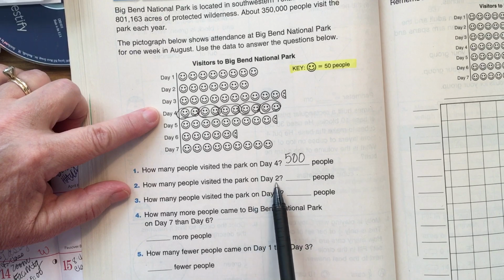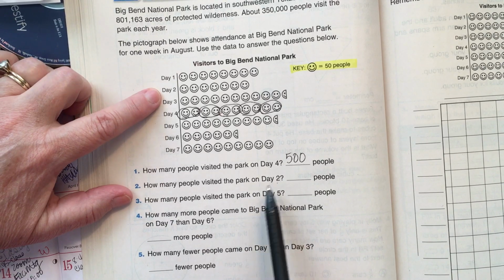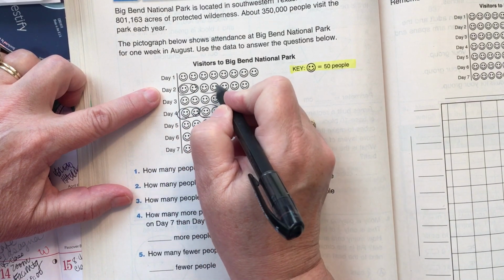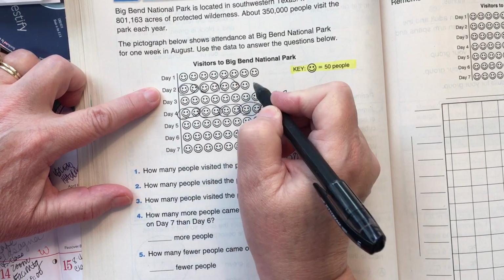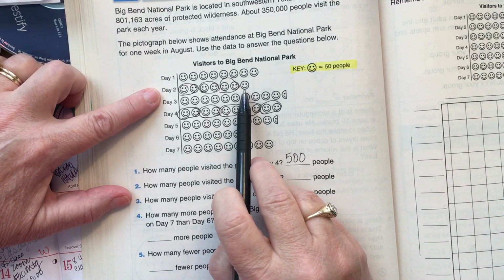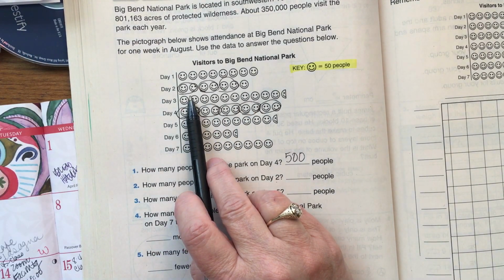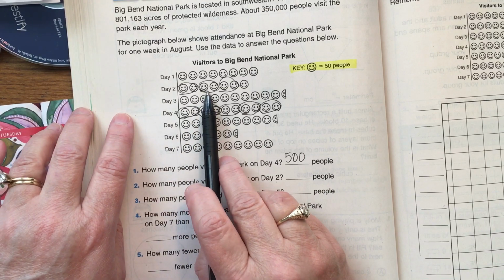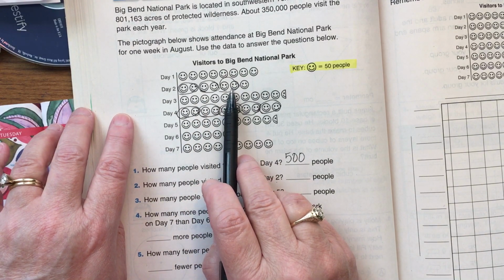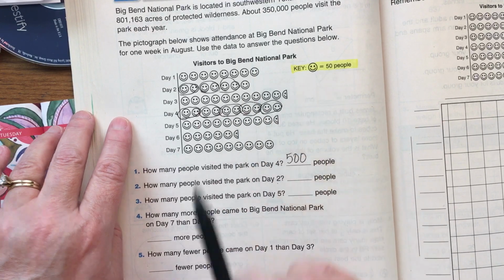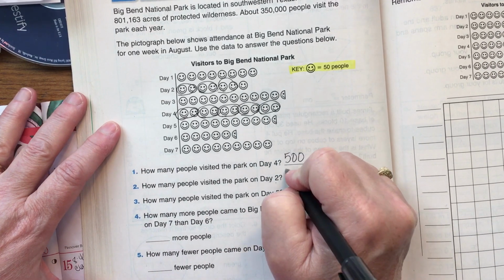Now on day 2, here, right up here, putting them in groups of 100. Now, can't make 100 there. So, we're going to do 100, 200, 300, and one smiley face is 50. So, 350.